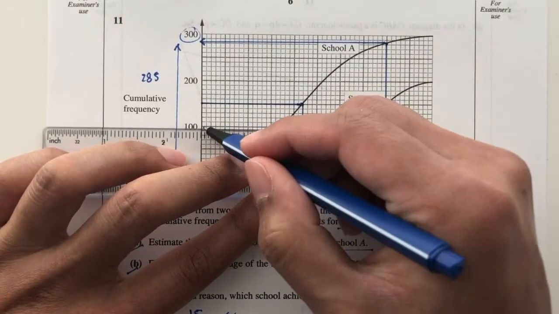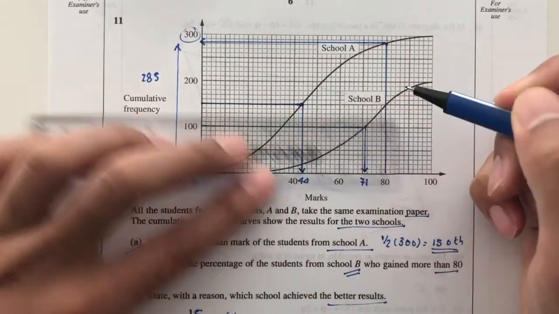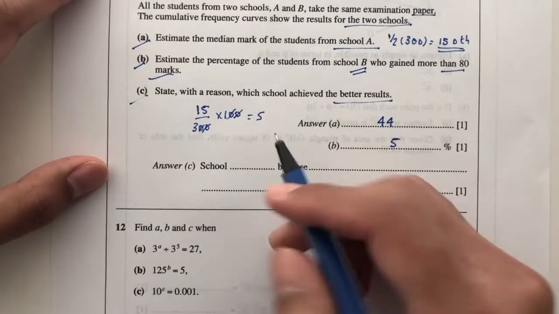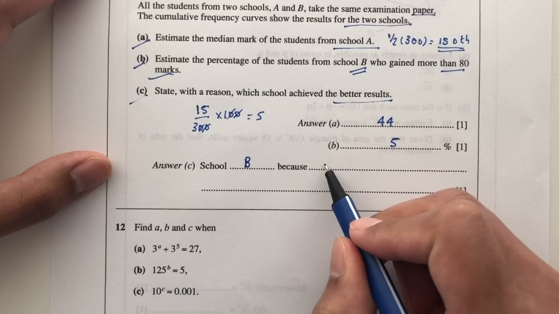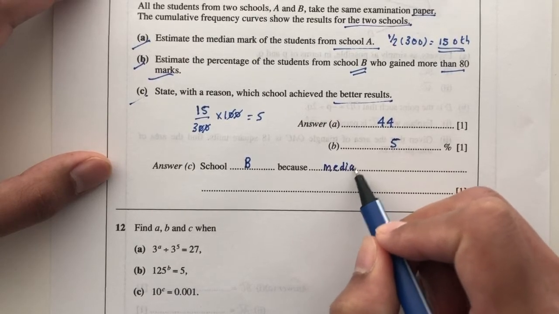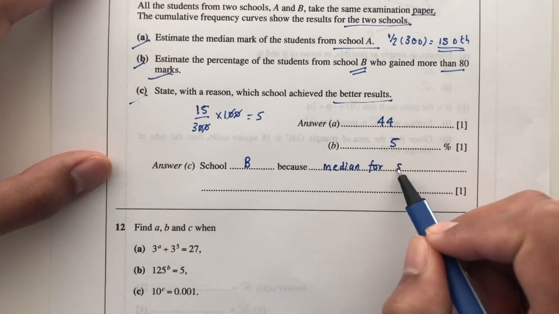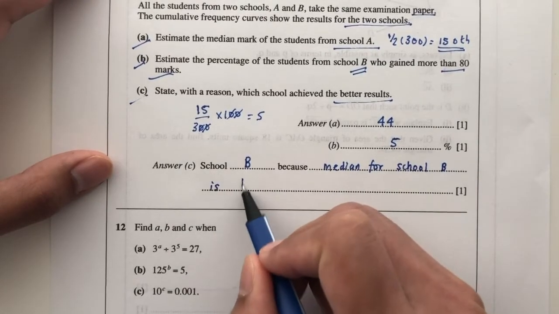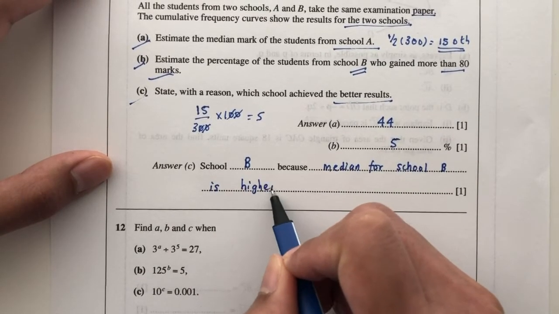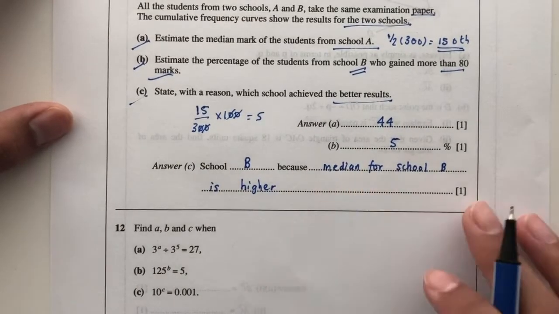So in this case, school B has better results, because the median for school B is higher. Yeah, you can just write that. You can compare the median, right?